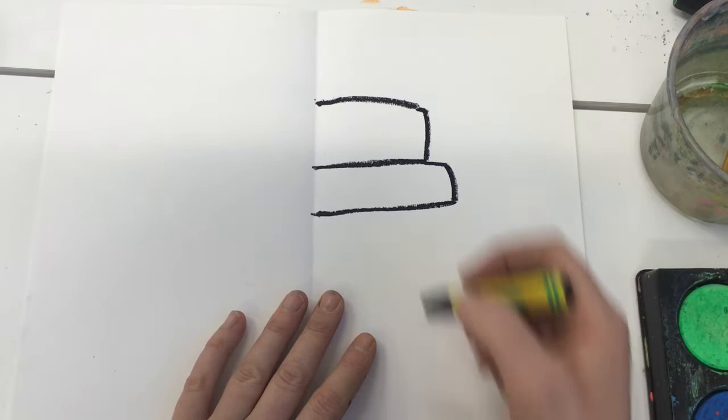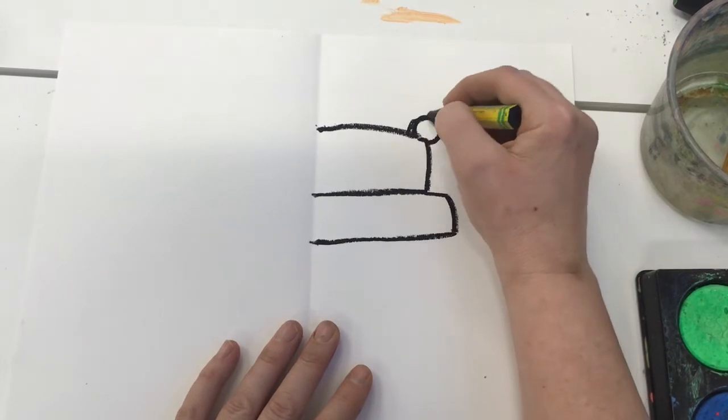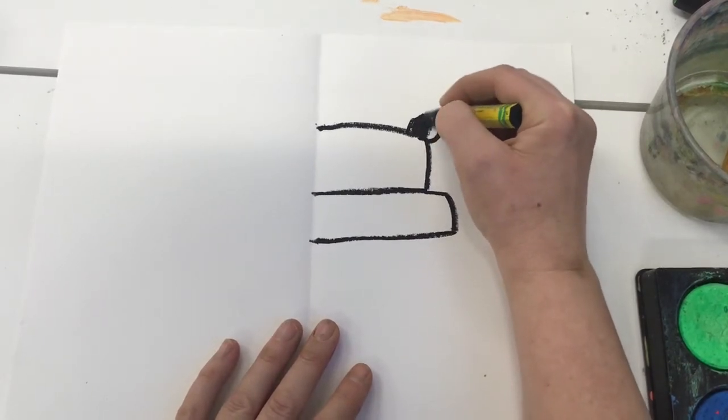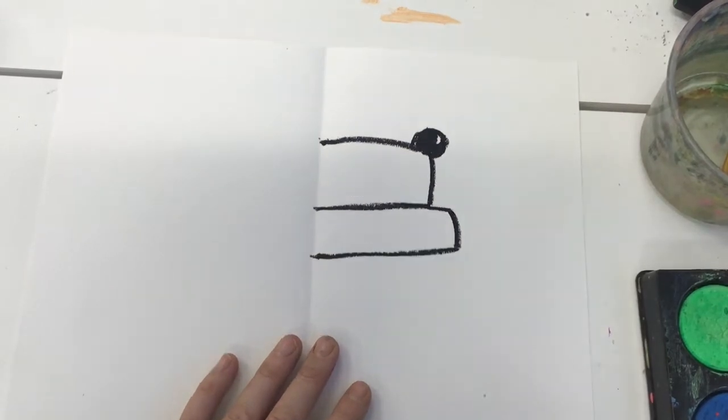While I'm here, I'm gonna go ahead and make an eye for my bug. And I'm just doing kind of like a half circle. I can color most of it in. I'm gonna leave a little white space there for a shine.